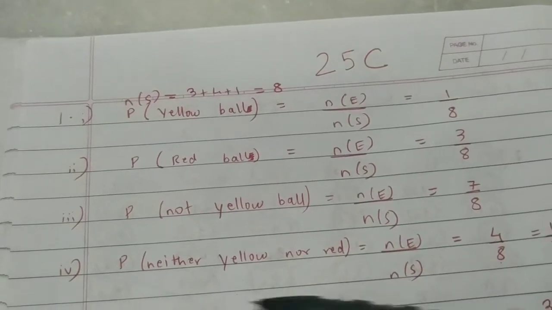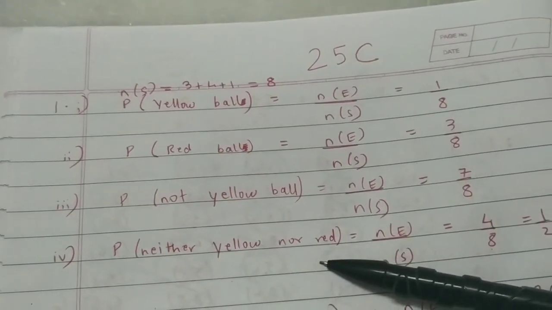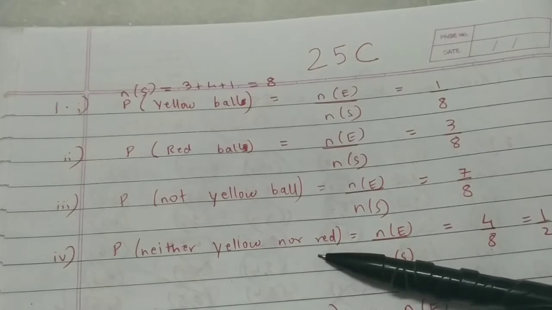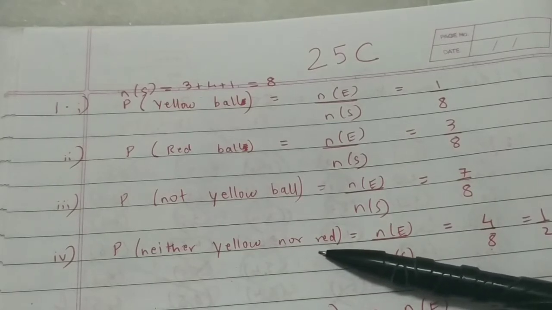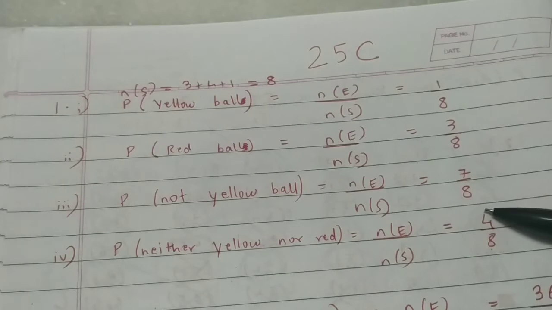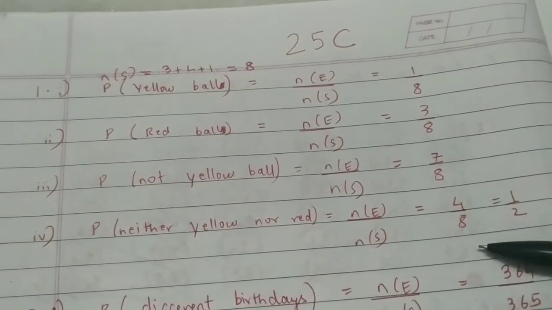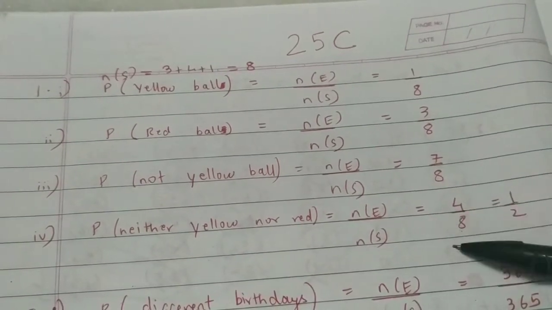Roman number 4, probability of neither yellow nor red. Well, that could mean blue. So blue balls are 4 in number. So the probability is 4 upon 8, which is 1 upon 2. Remember to reduce it whenever you can.